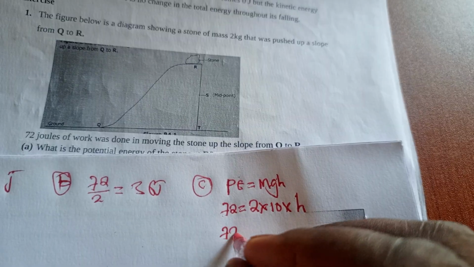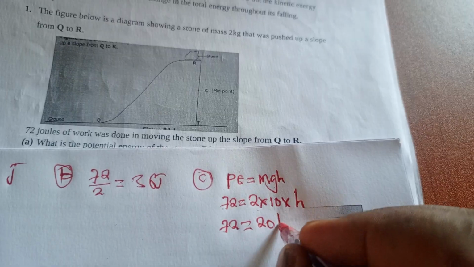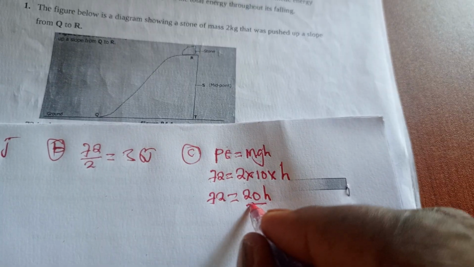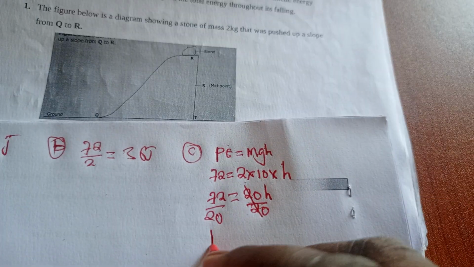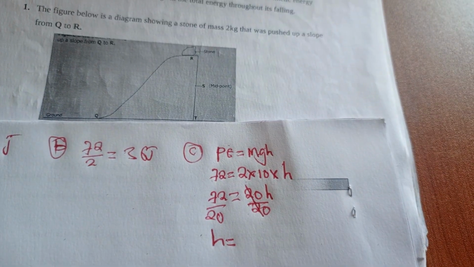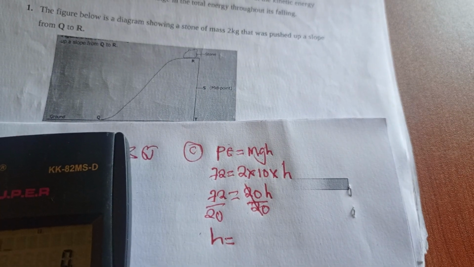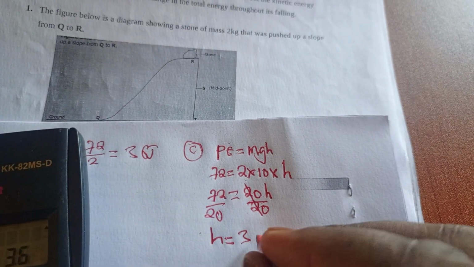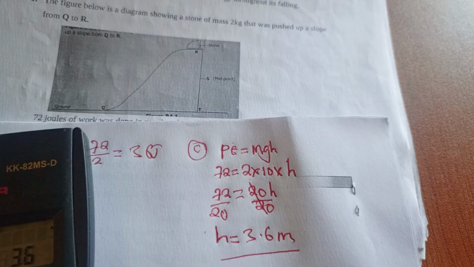So 72 equals 2 times 10, which is 20, times h. Since I'm finding h, I divide both sides by 20. The height is 72 divided by 20. The answer is 3.6 meters. This is my height TR, from here to here.